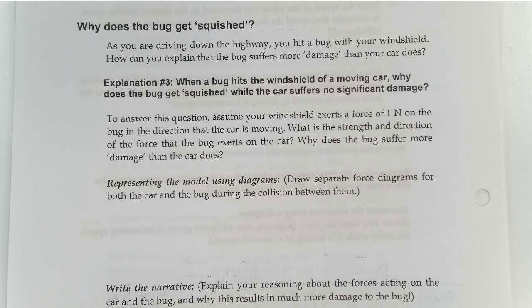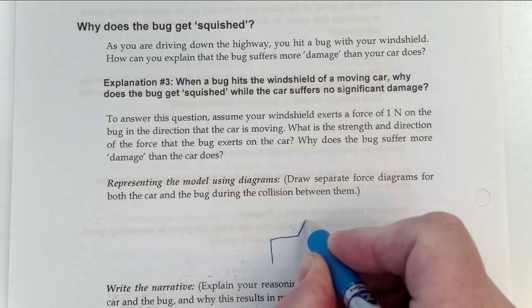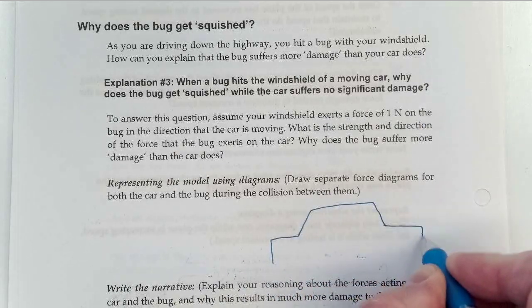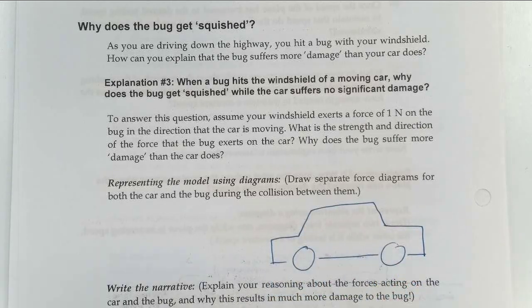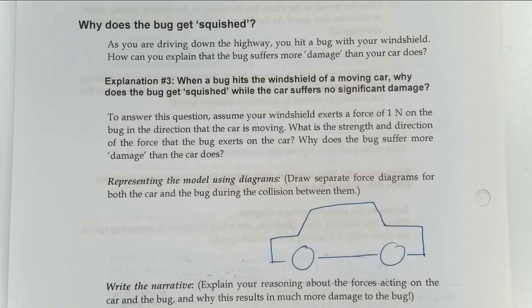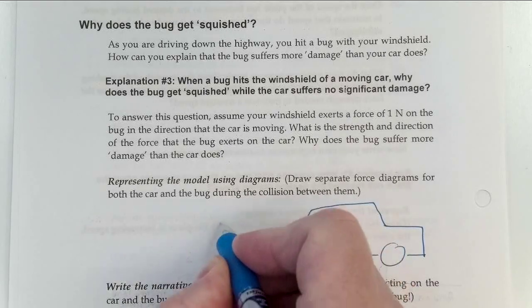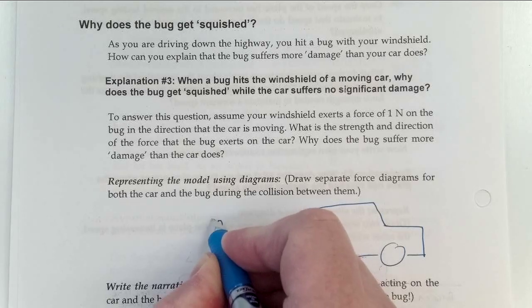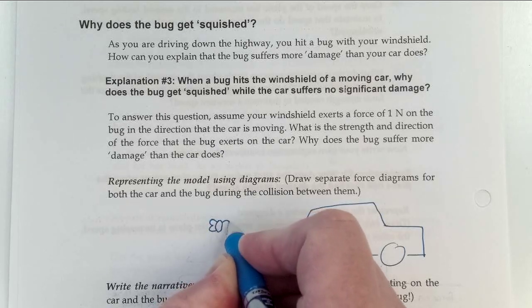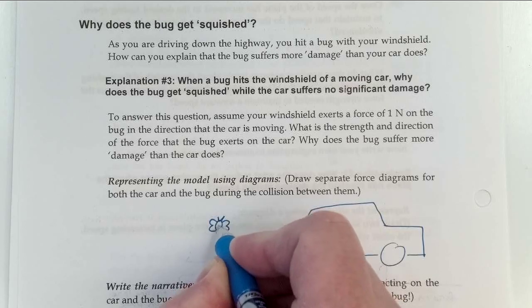Well, represent this using diagrams. So car, you drive an old car from the 1980s, and it has no windshield. And bug, right? So I'm not going to put the bug on the windshield, but they are interacting. This is a giant bug here, like in northern Minnesota or something.